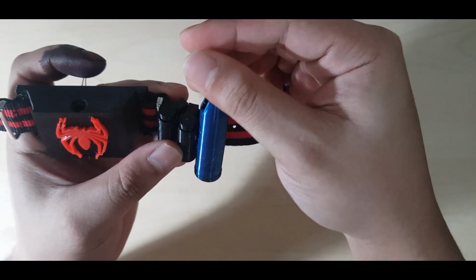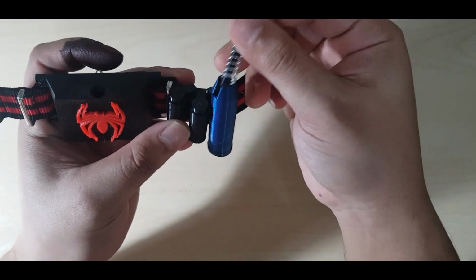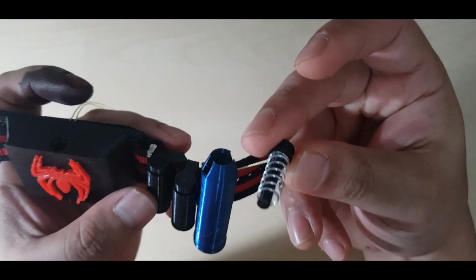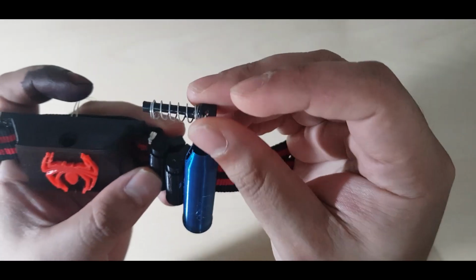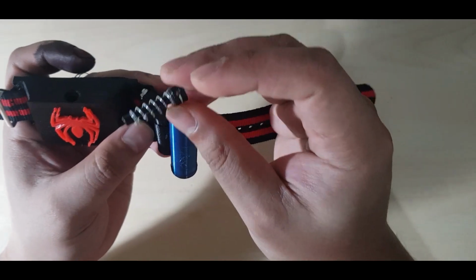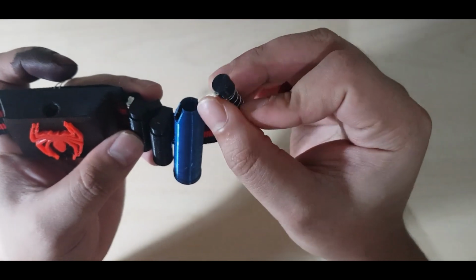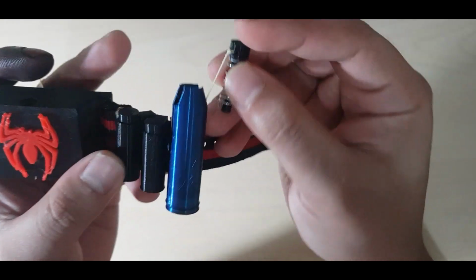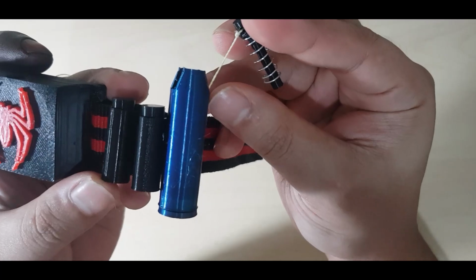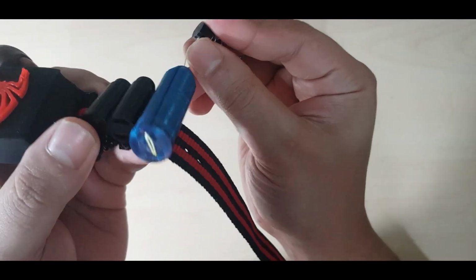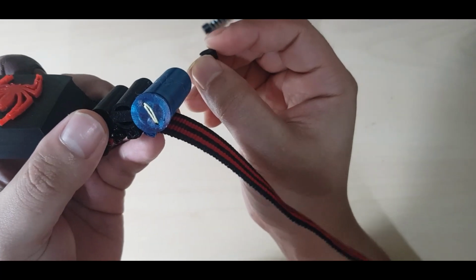And here, as you can see, this is actually a web shot which consists of a basic projectile, but it has strings not tied in a knot to the projectile, to the cartridge, and this cartridge also has a knot tied below it. Oh, sorry, for the basic shot.